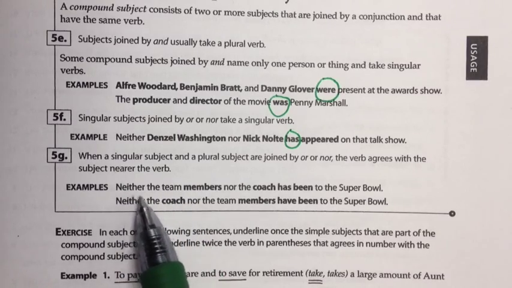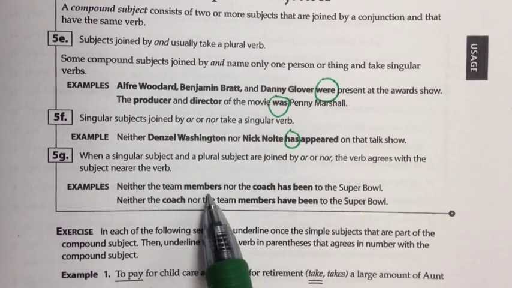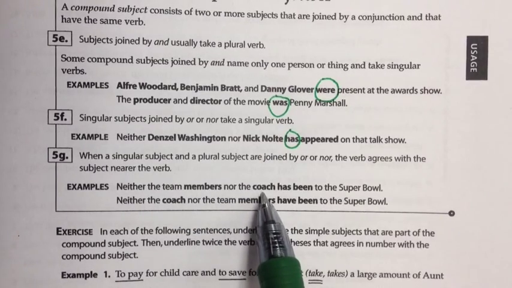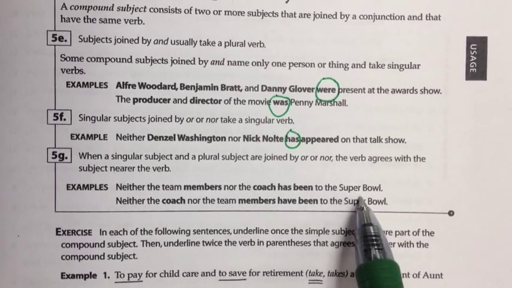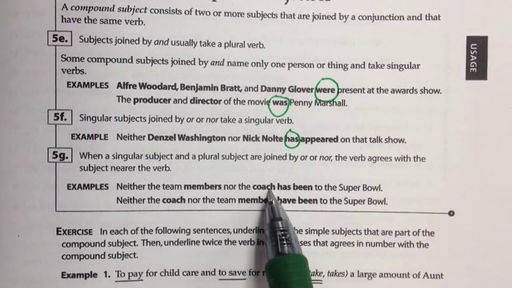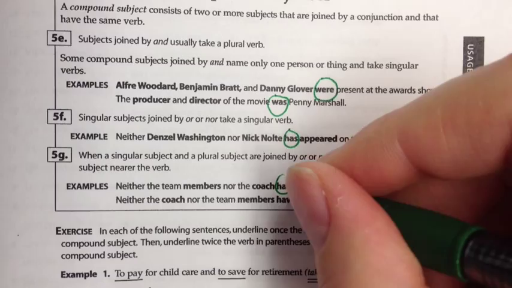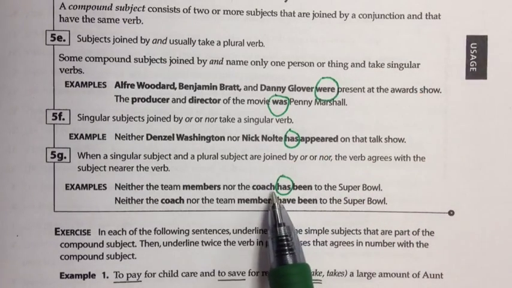Here's the example. Neither the team members nor the coach has been to the Super Bowl. So team members is plural, coach is singular. So here's the verb. The verb is closer to the word coach, which is singular. So that means the verb here is going to end in s because it's closer to the word coach.